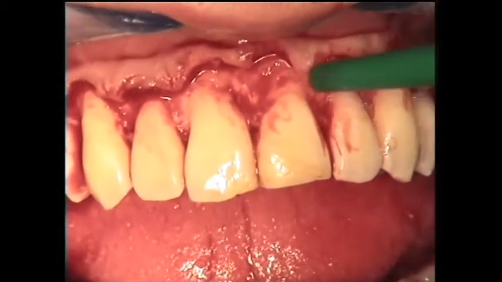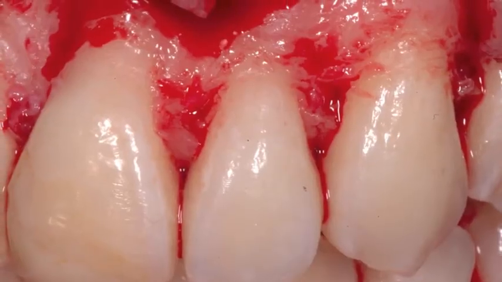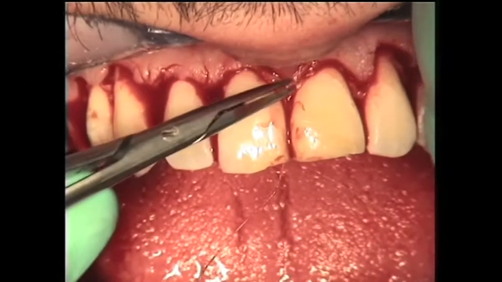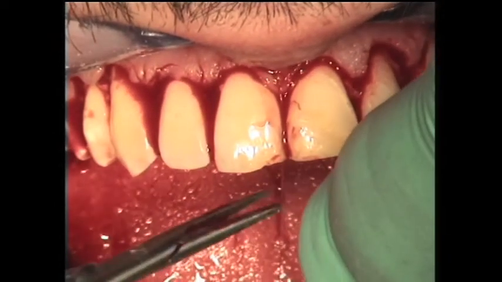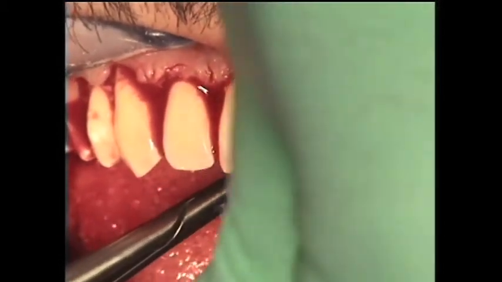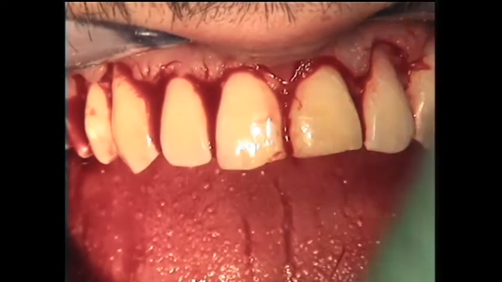As you can notice, now we have a brand new biologic width, and the soft tissue can actually adjust with single interrupted sutures, possibly placing the knots in the palatal aspect for aesthetics with a resorbable stitch.